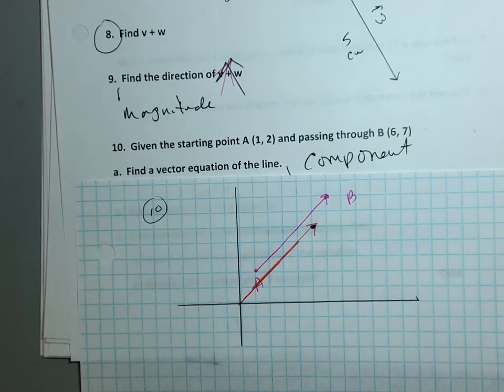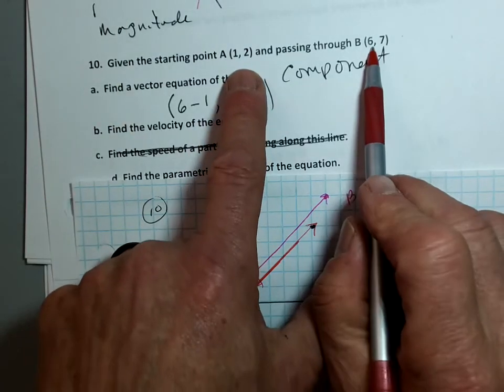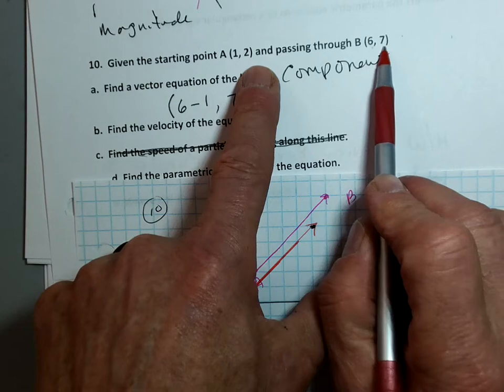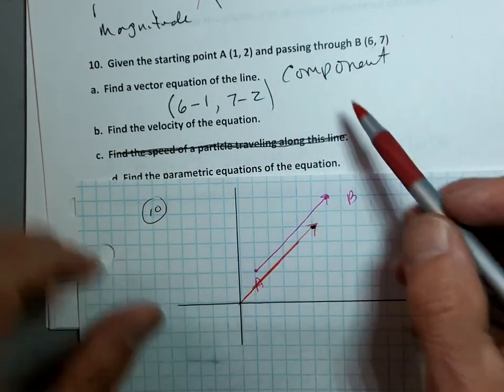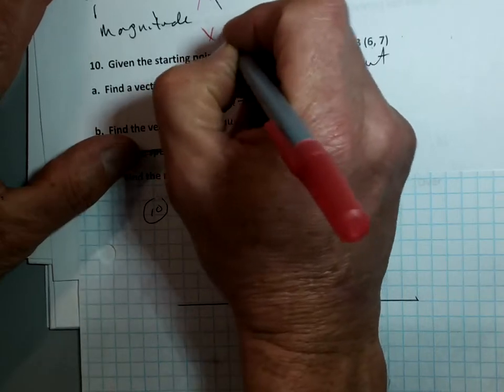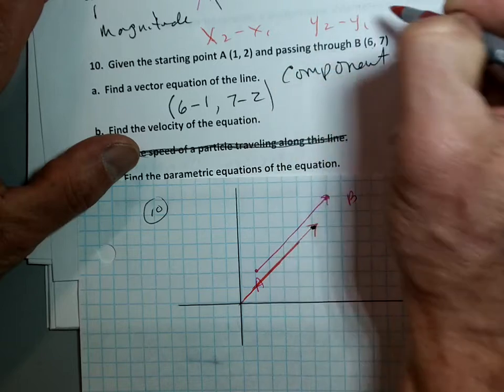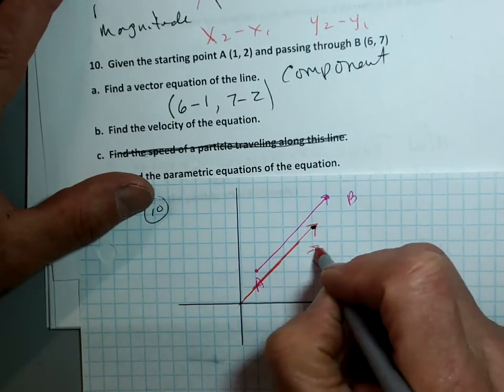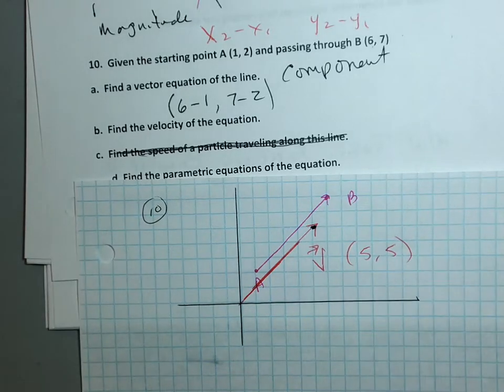Now, how did I get it? I subtracted my x's and I subtracted my y's: x2 minus x1 and y2 minus y1. So my component vector is 5, 5. It's the same vector, same direction, same length, except now its component vector starts at the origin.